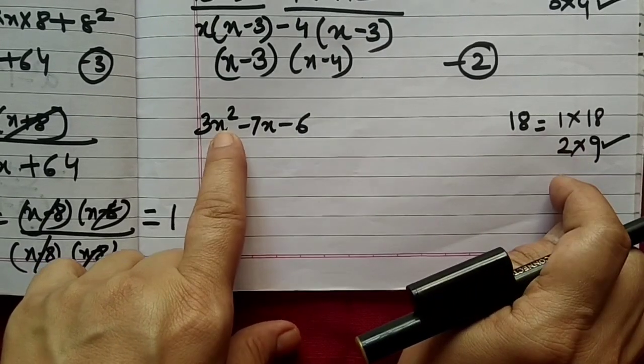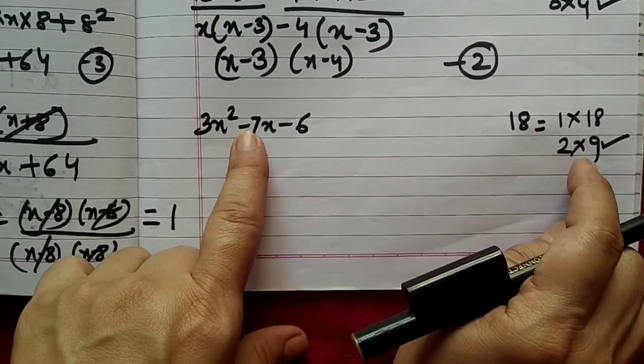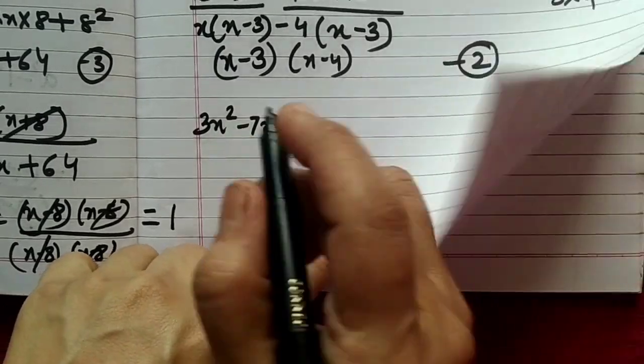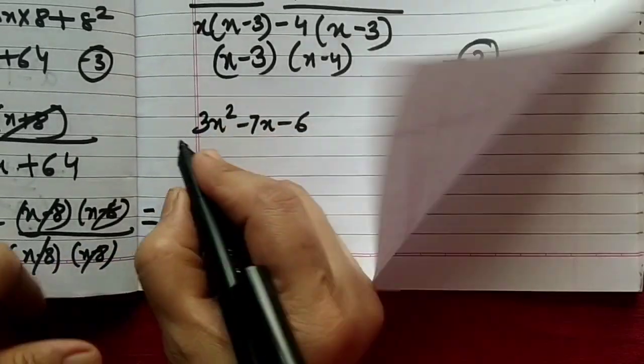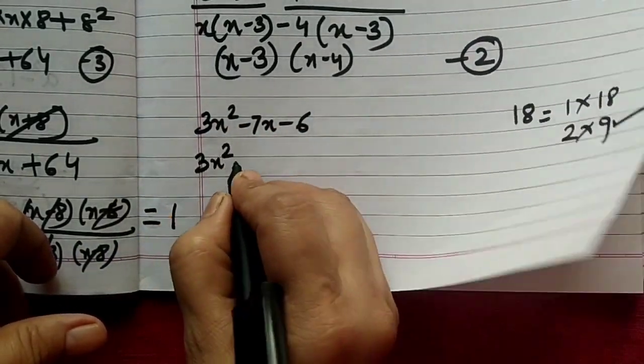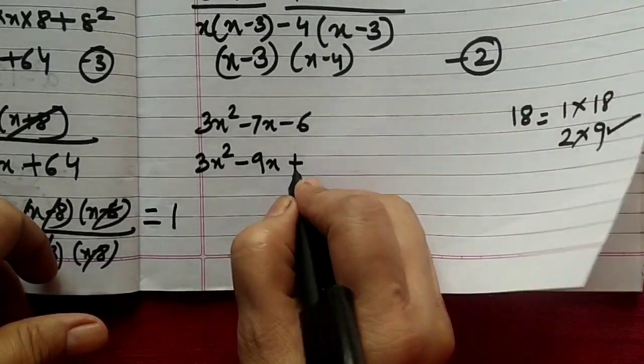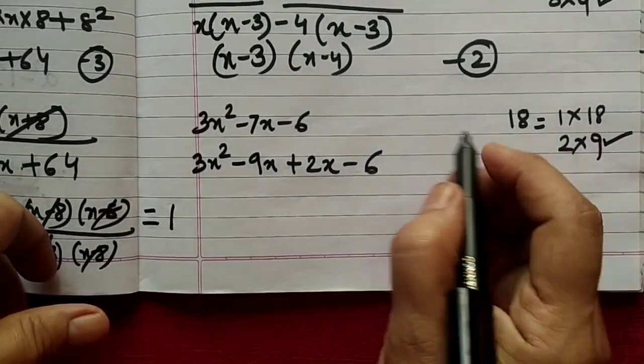Which number will have a negative sign? The bigger number. Why? Because here there is a minus sign. So we will write here 3x square minus 9x plus 2x minus 6.